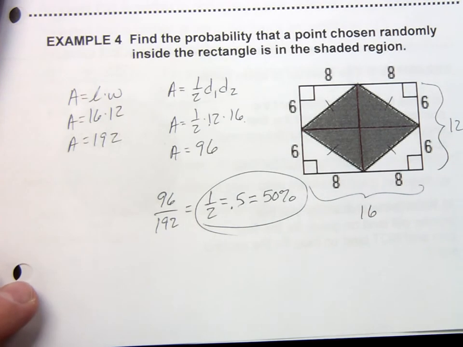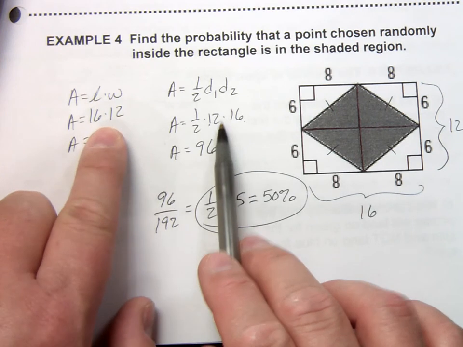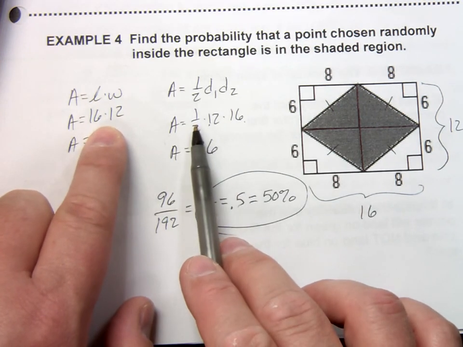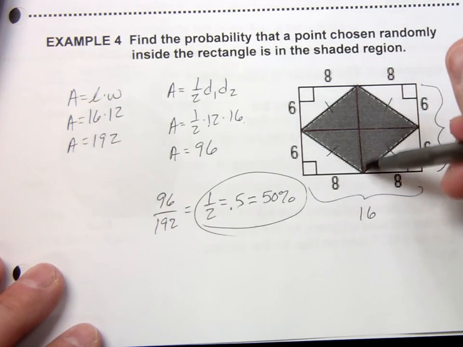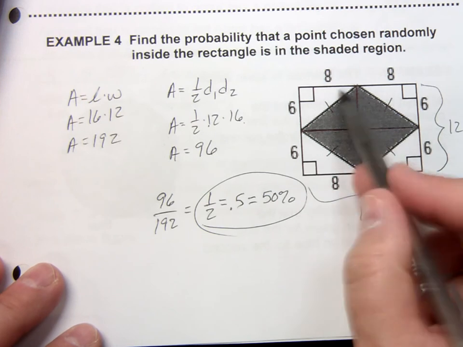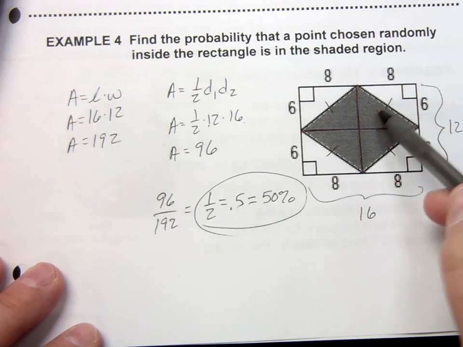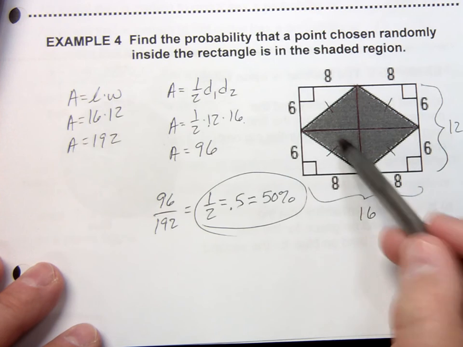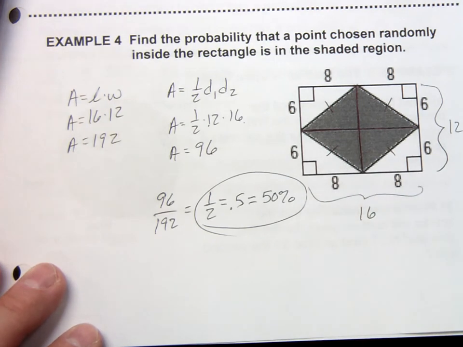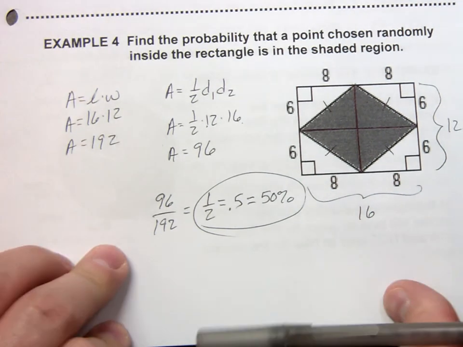And you can notice, first off, the 12 and 16 are getting multiplied in both of these. The only difference in the formulas is this one's getting multiplied by half, so it's going to be exactly half the size of this one. And also, if you look over here, when I drew those diagonals in, it split this picture up into 4 smaller rectangles, and in each one of those rectangles, it split half and half into shaded and unshaded. So exactly half of that rectangle is shaded in. So if we pick a point at random in that rectangle, half the time we're going to get it in the shaded region, and half the time it'll be in the unshaded region.